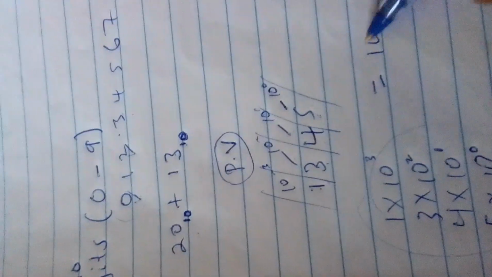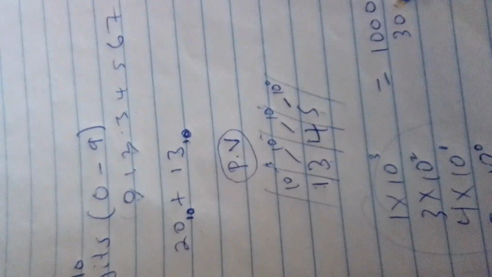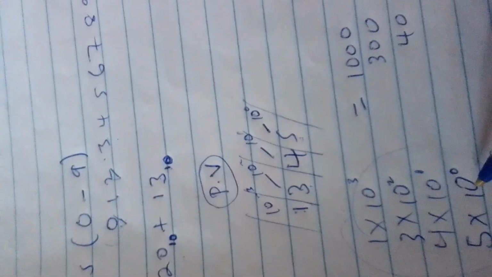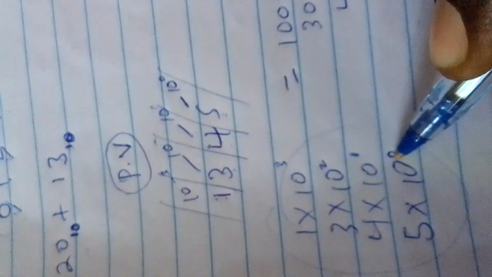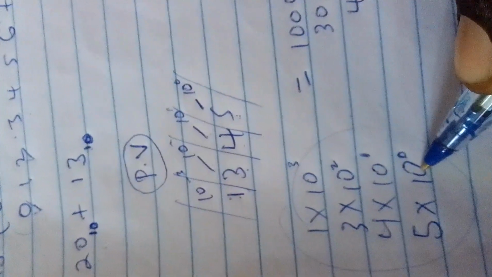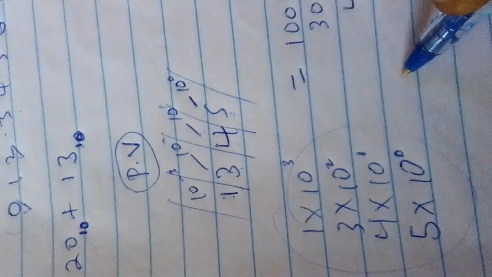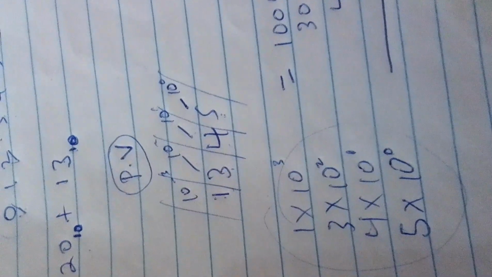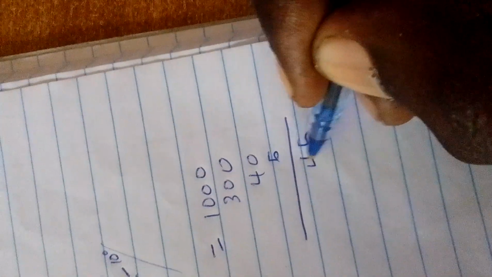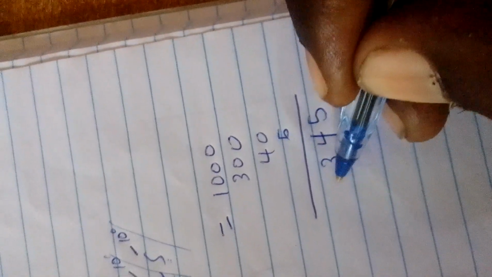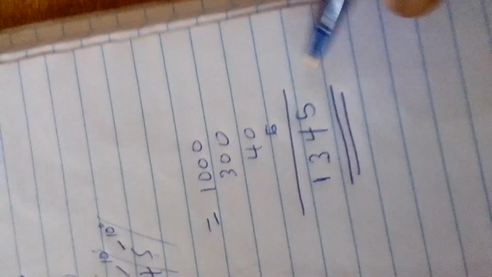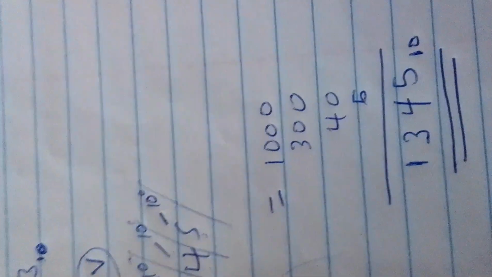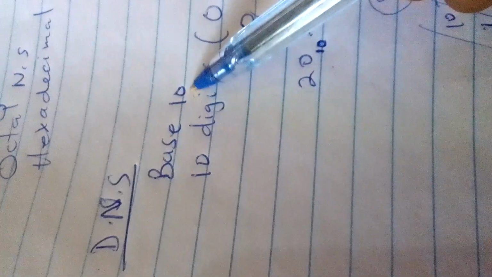So this one is 1000 plus 300 plus 40. Any number raised to power 0 is always 1, so we have 5 times 1. That is 5. So to get the total value, here we have 5, here we have 4, here we have 3, here we have 1. This is how we get the total value of a decimal number. That one you learnt in primary school. I was just doing this to explain what is meant by a base 10 number.